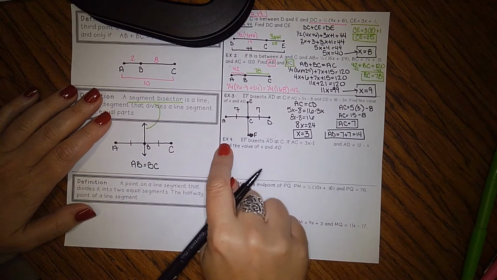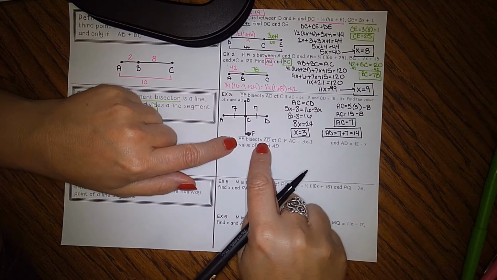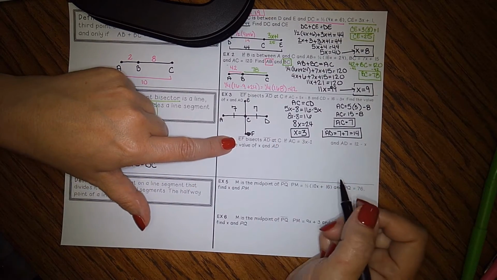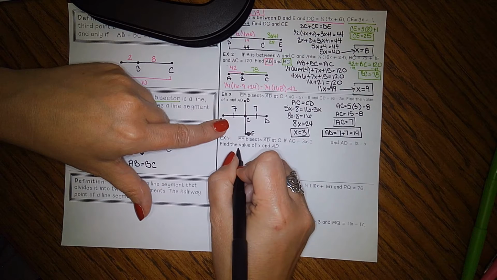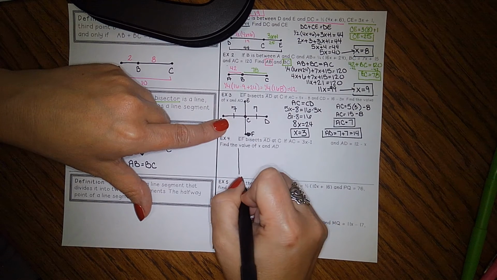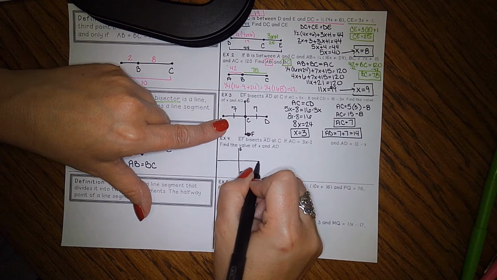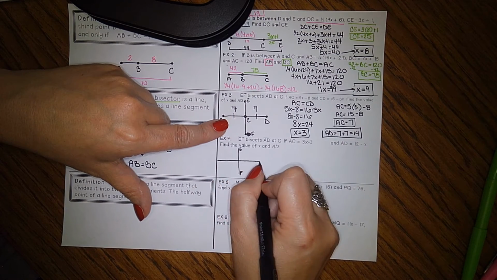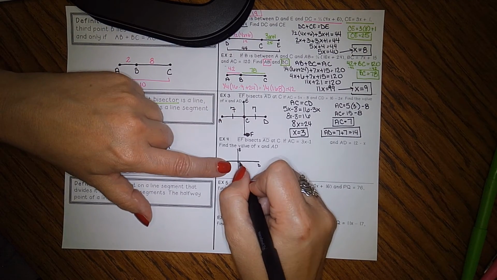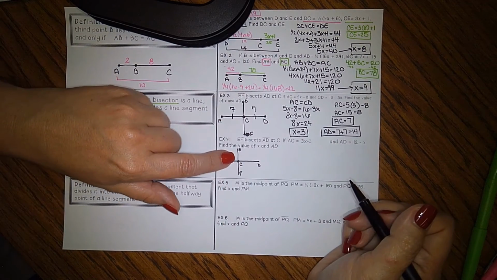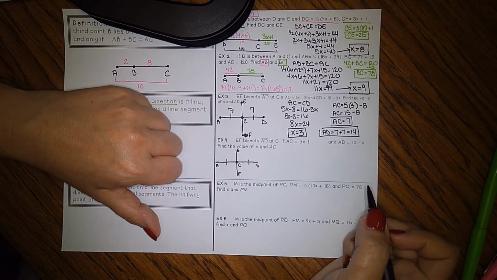All right, so let's look at example 4. It says that EF bisects AD at C. So EF is going to be the one bisecting. AD is the one that's being cut in half, and then the center point in the middle is C. So we know AC and CD are the same length.